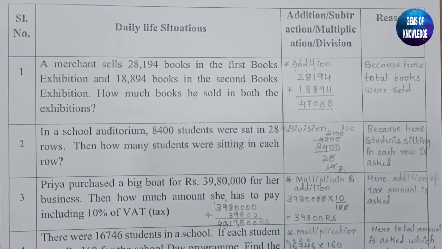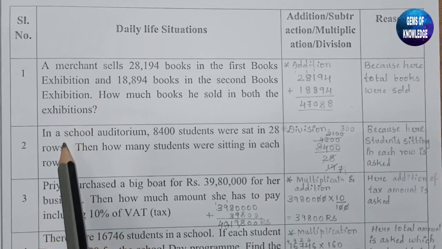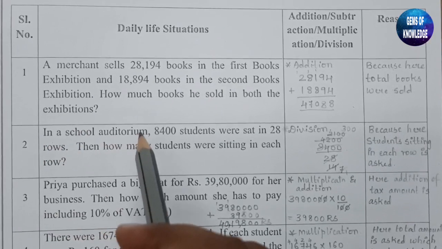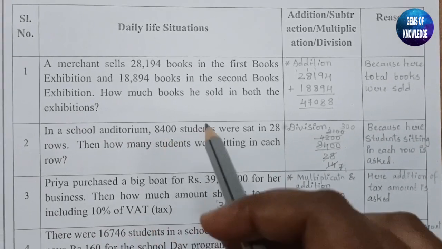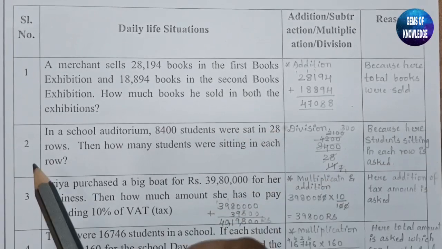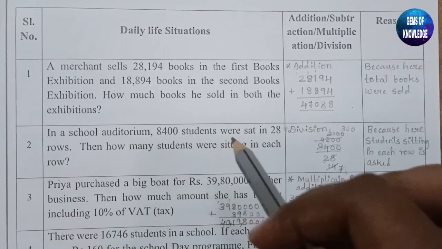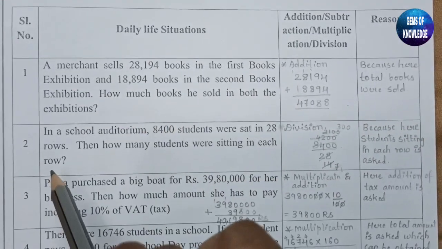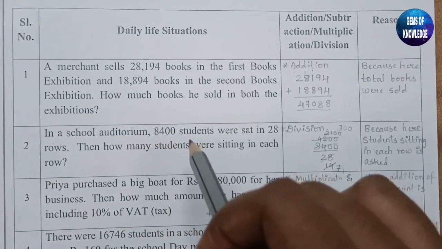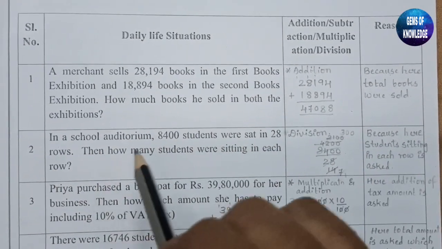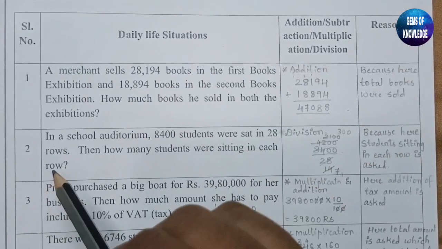Okay, you can see the second situation over here. In a school auditorium, 8,400 students were seated in 28 rows. Then how many students were sitting in each row?